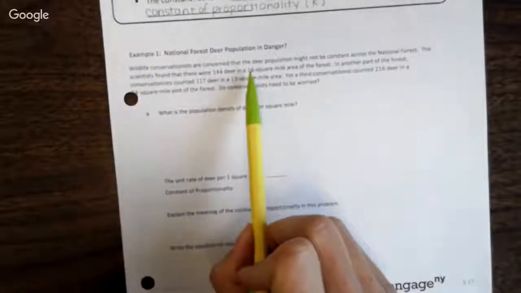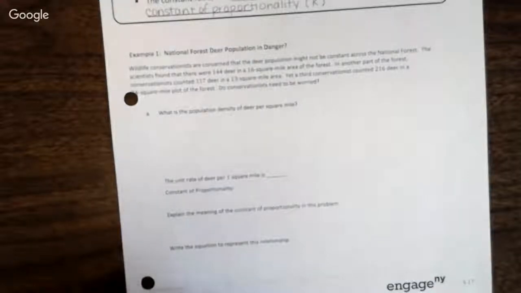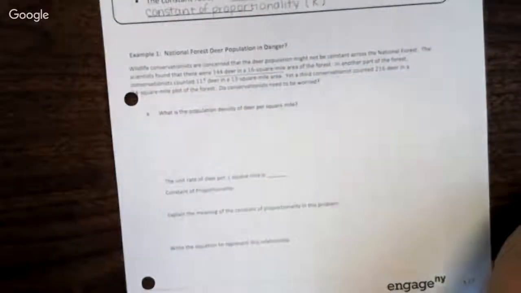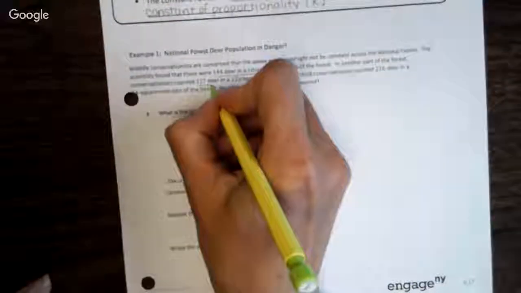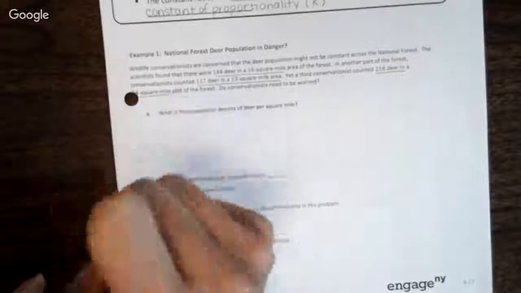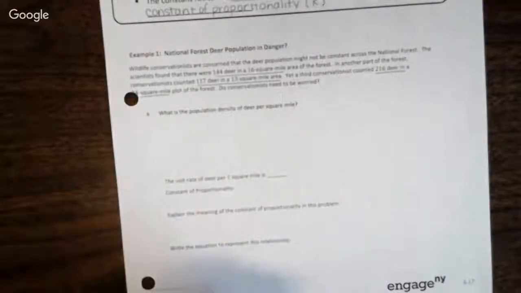It says wildlife conservationists are concerned the deer population might not be constant across the national forest. The scientists found that there were 144 deer in 16 square miles, and in another part it was 117 deer in 13 square miles. A third one found 216 deer in, I believe, 24 square miles. So do conservationists need to be worried?